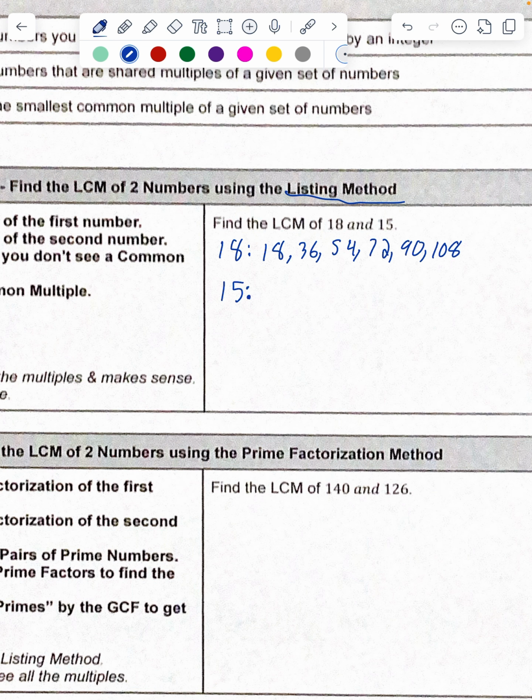When we count by 15s, we have 15, 30, 45, 60, 75, and 90. And if we stop right there, we notice that 90 is the first common multiple. Therefore, because it's the first common multiple, it's also going to be the least common multiple. So my least common multiple is going to be 90.